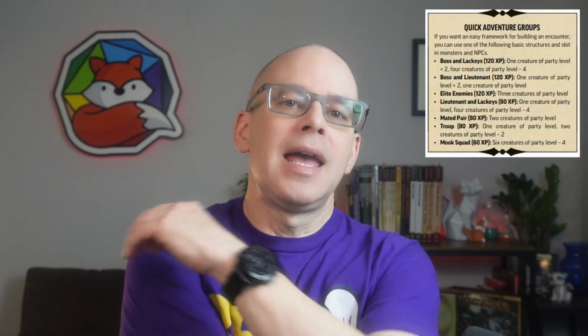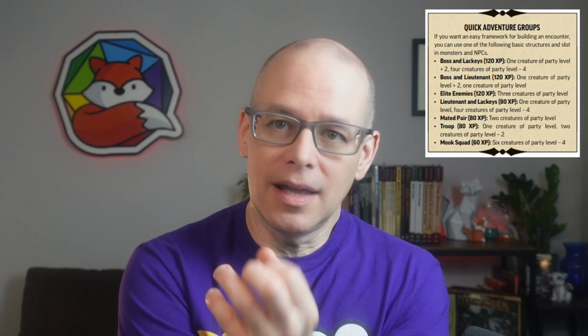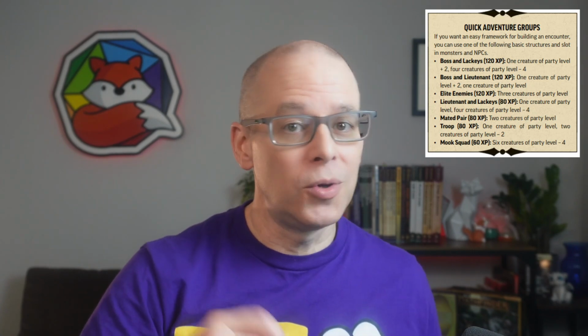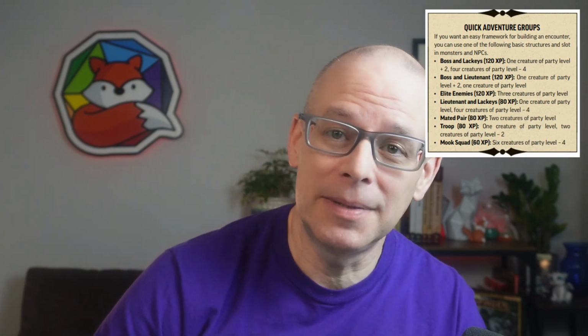Now, one other thing I'm going to highlight, although I'm not necessarily going to read, is on page 76 of GM Core. They have a little sidebar that says Quick Adventure Groups, and I actually really like this one. If you are looking for a particular encounter that you want to throw in at your party, it has some good groups like Boss and Lackeys for 120 XP, which would be 1 creature of party level +2 and 4 creatures of party level -4. That's fantastic. If you want to do mated pair, you could have 2 at 80 XP each, which would be 2 creatures of party level, which would fit right into that moderate type encounter.